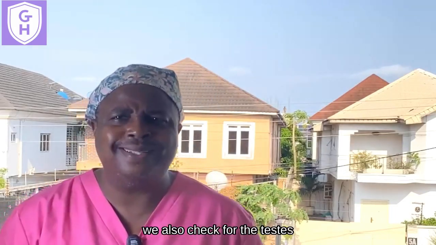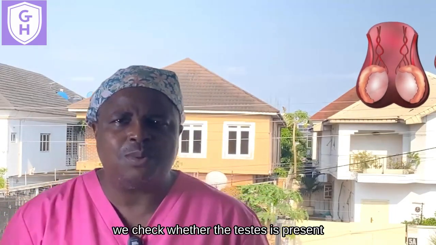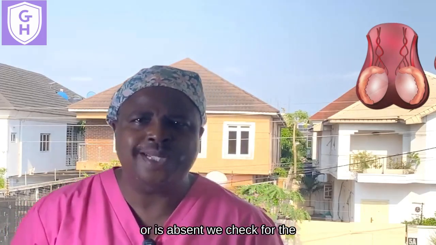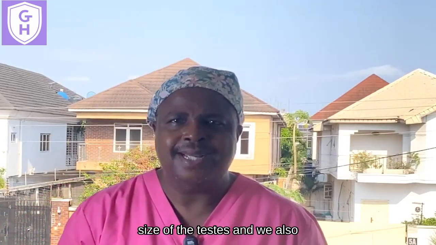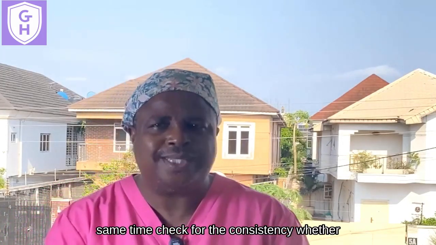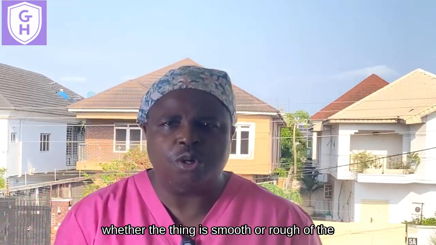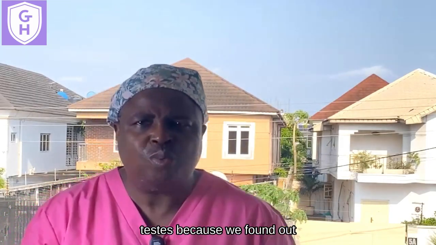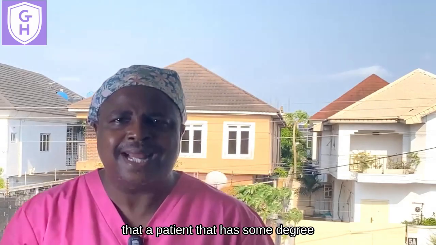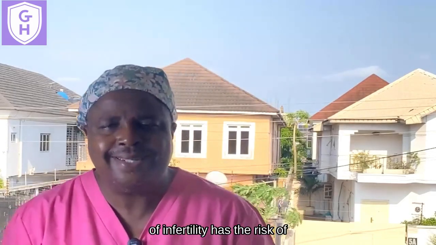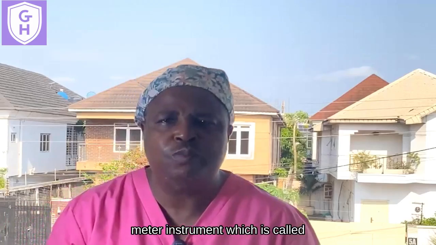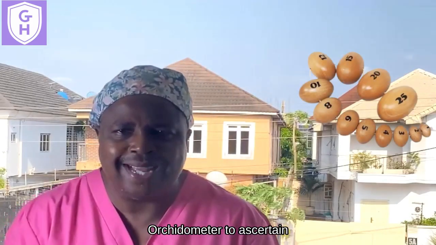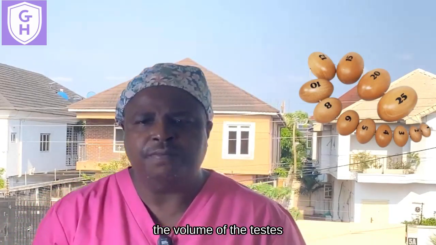We also check for the testes. We check whether the testis is present or is absent. We check for the size of the testis, and we also at the same time check for the consistency, whether the thing is smooth or rough of the testis. Because we found out that the patient that has some degree of infertility has a risk of developing testicular cancer. Sometimes we can go ahead to use an instrument which is called orchidometer to ascertain the volume of the testis.